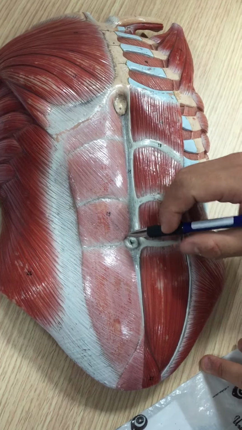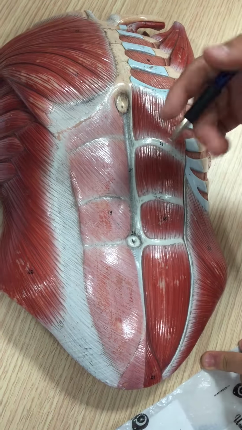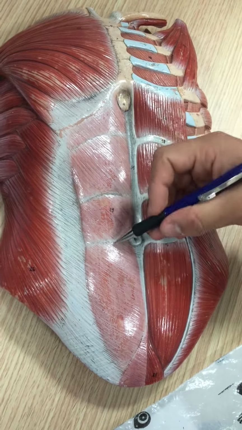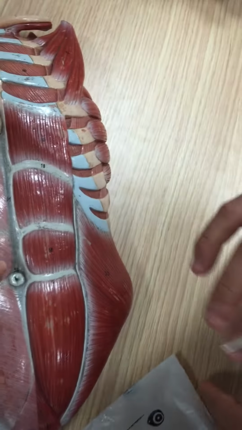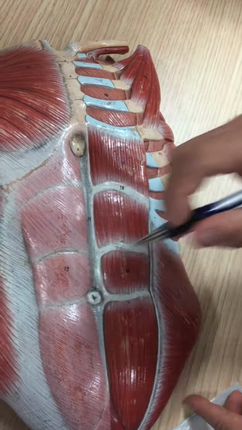You see the umbilicus. It is normally between the second and third tendinous intersections. So it has to be like here.